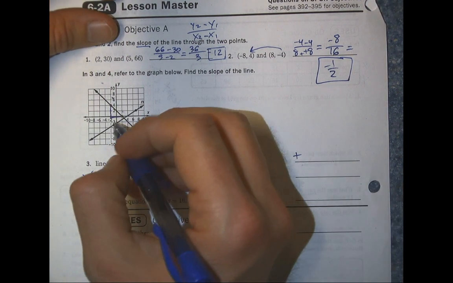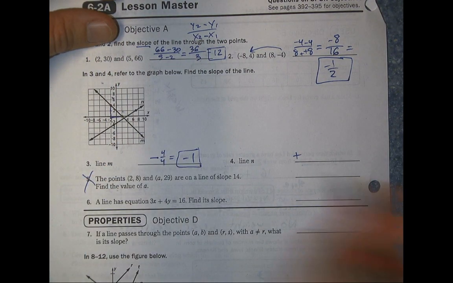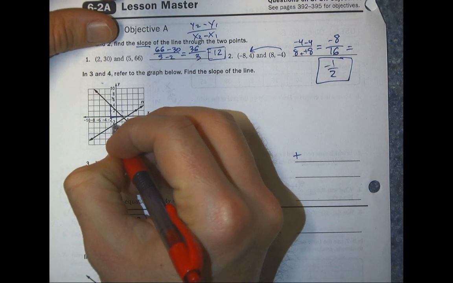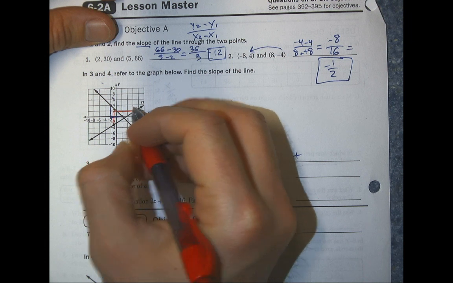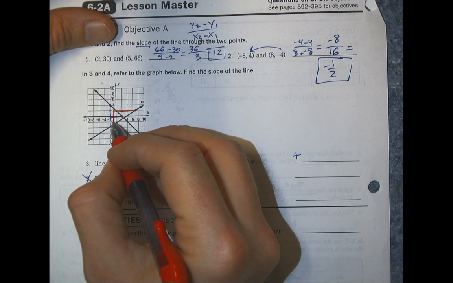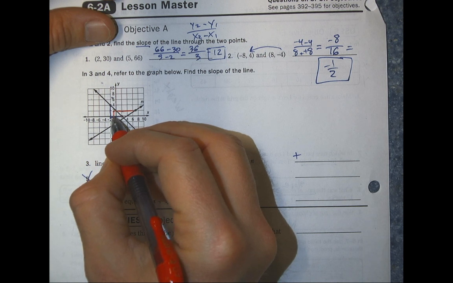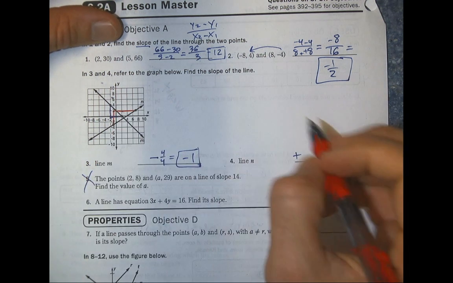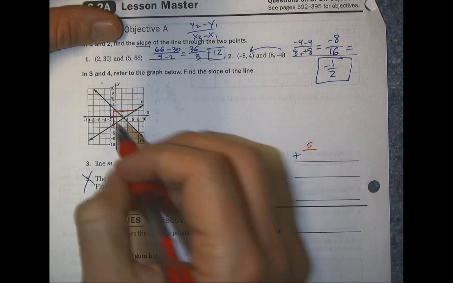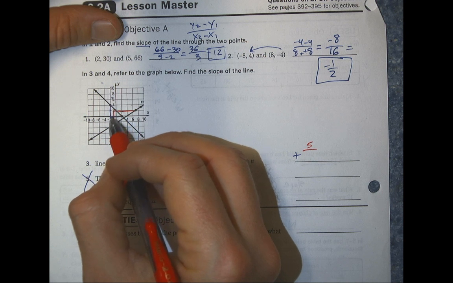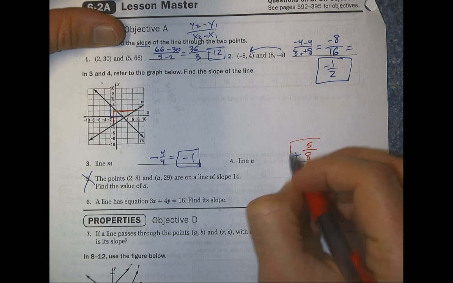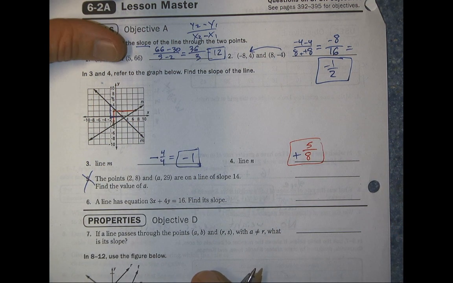Line n is a different color. It's going up from here to here and then all the way over. So this is 1 to get to the line, and then another 2, so that's 3, and then another 2, so that's 5 up, and then over. If I go from 0 to here, this is at 7, so from here to here is 7 plus another 1 because it's in between, and so that's 8. So this is an up 5 over 8.